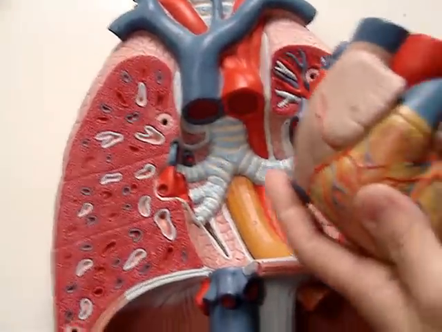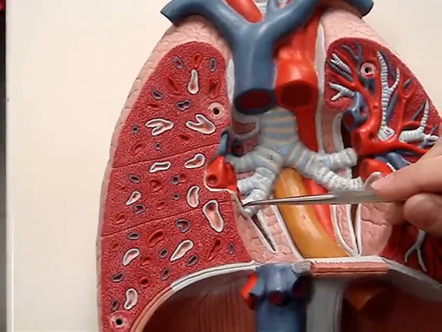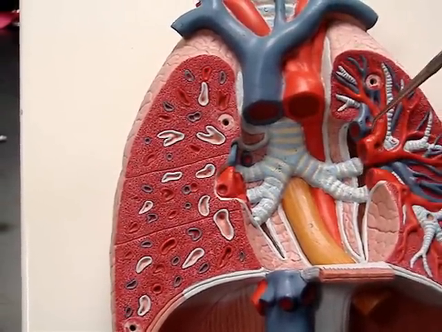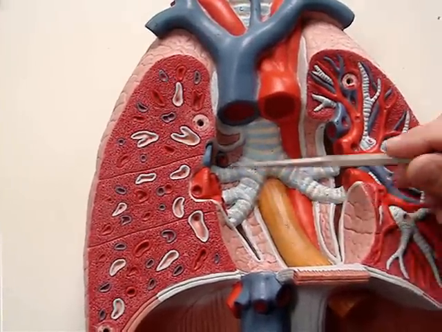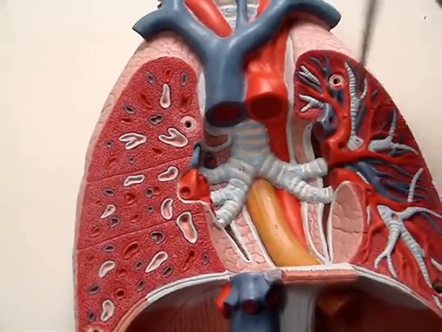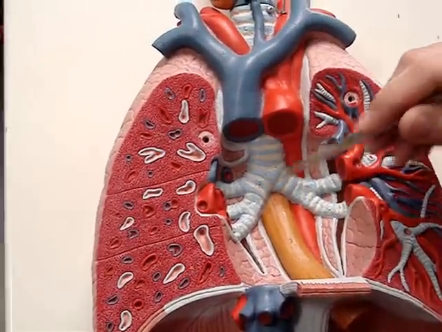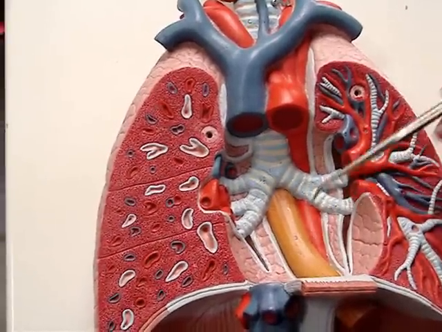If we lift out the heart, we can see that trachea running down here. We can see the 3 branches going off into the 3 lobes there, the 2 branches going into the 2 lobes here. Where the bronchial trunk and the pulmonary trunks enter into the lungs, remember that is called the hilus, the hilum plural. This is our esophagus running down here.